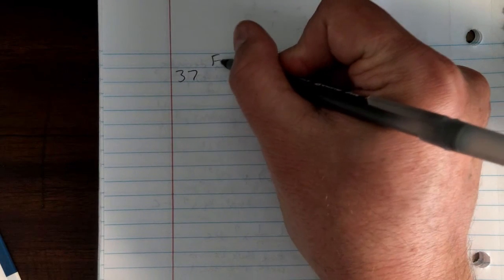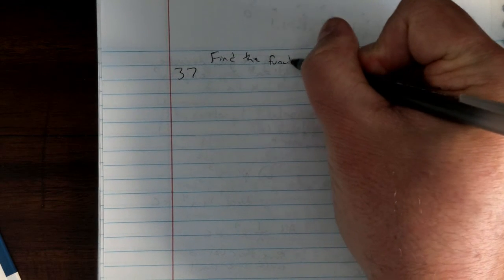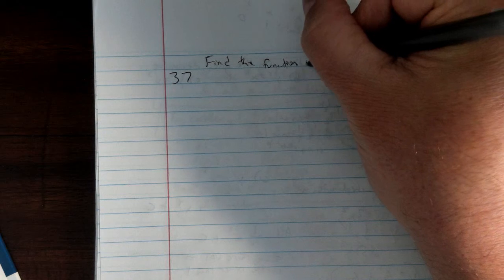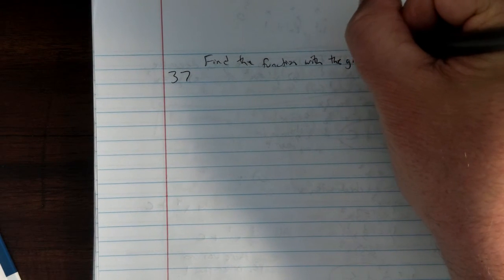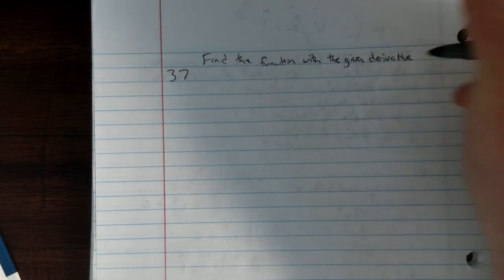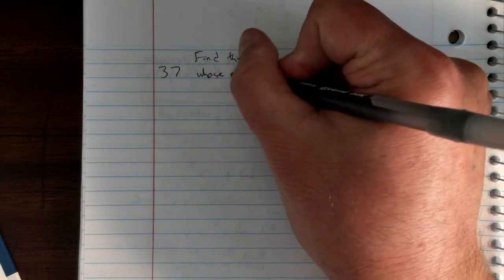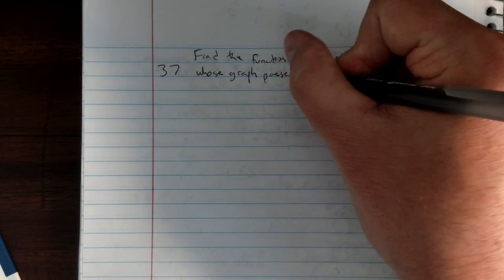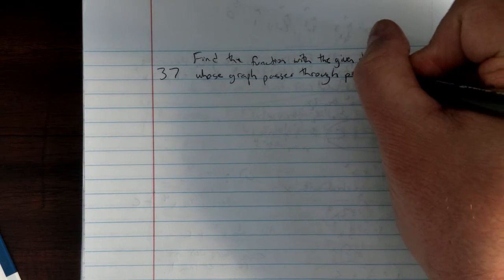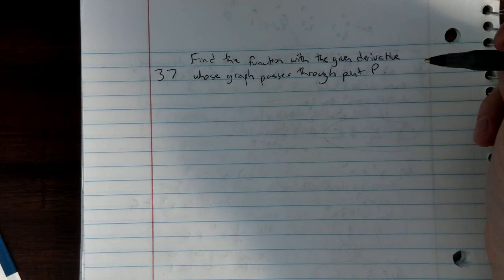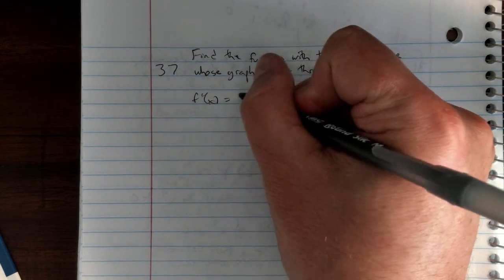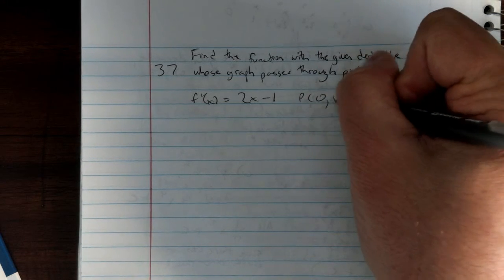Okay, so now we have 37 and 45 left. On 37, it says find the function with the given derivative whose graph passes through the point P. On 37 we have f prime of x equals 2x minus 1, and the point is just 0, 0.